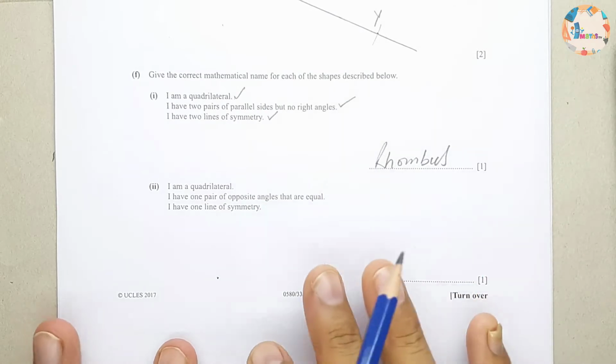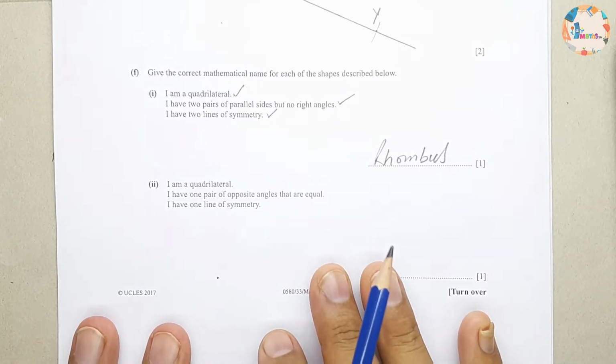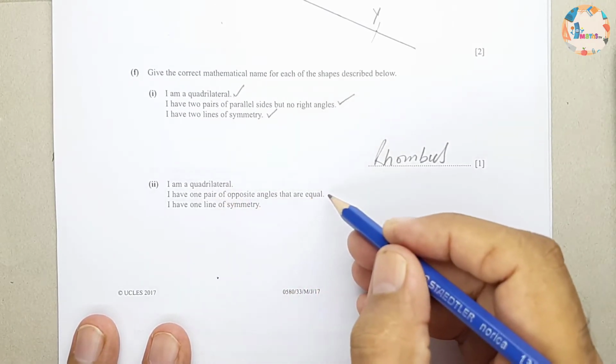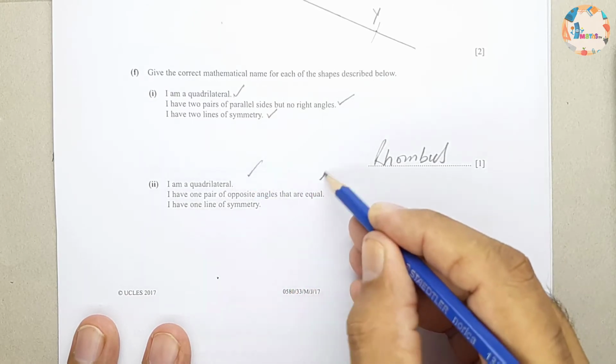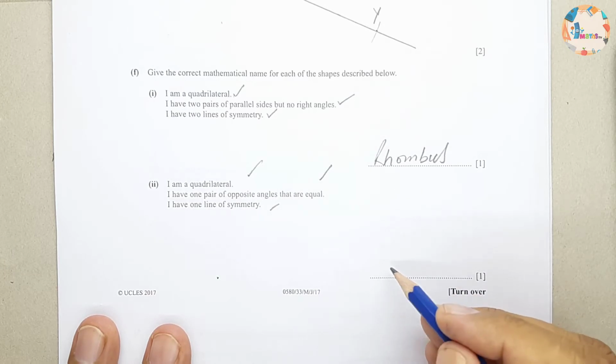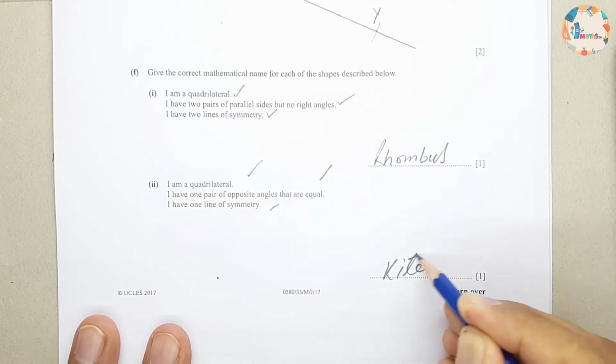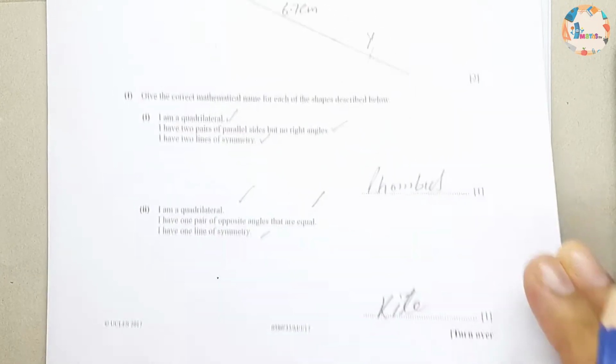I am a quadrilateral, again 4 sides, and I have 1 pair of opposite angles that are equal. I have 1 line of symmetry. So these 3 conditions are satisfied in the shape kite. So we will write here kite.